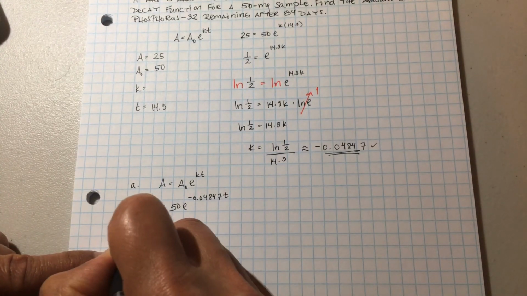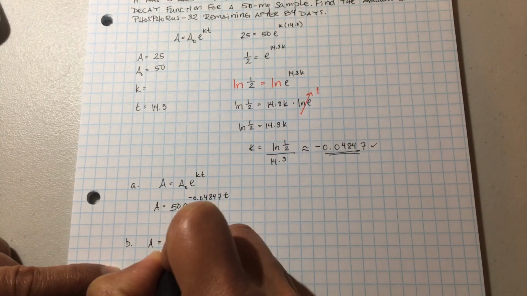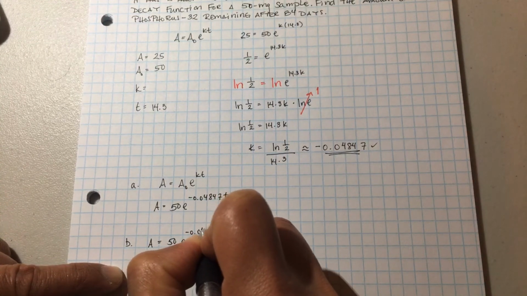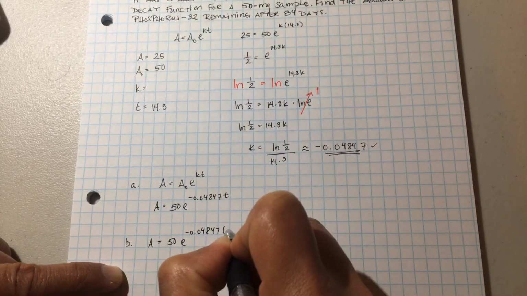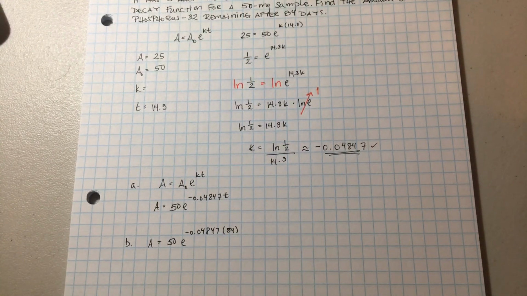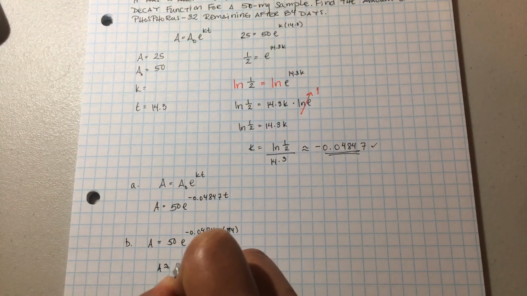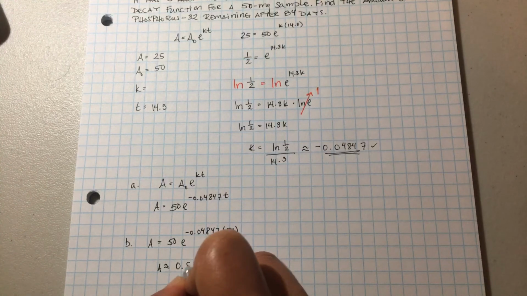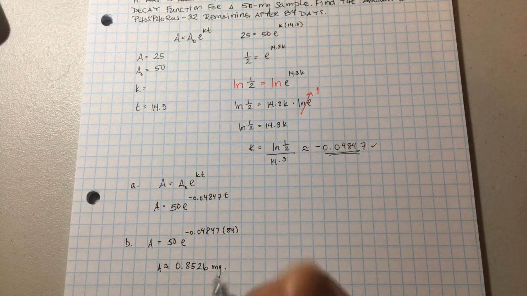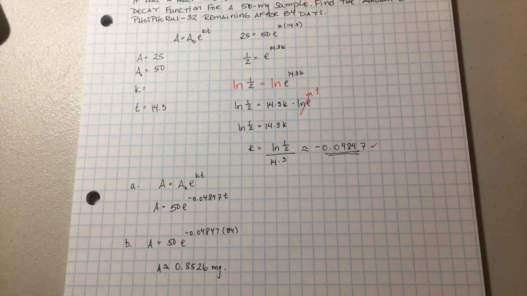Now, the second part is, well, after 84 days, how much is left? Well, I'll just plug in the 84 there. So A is equal to 50 times e to the negative 0.04847 times 84 after 84 days. And that's going to give you approximately 0.8526 milligrams. And it makes sense because this amount of element is decaying.